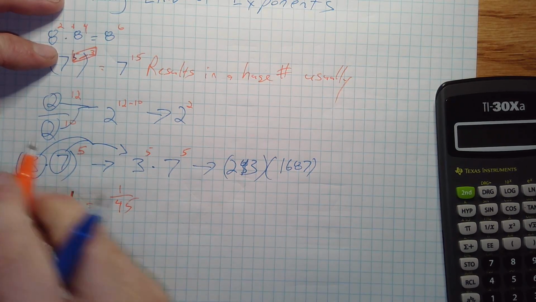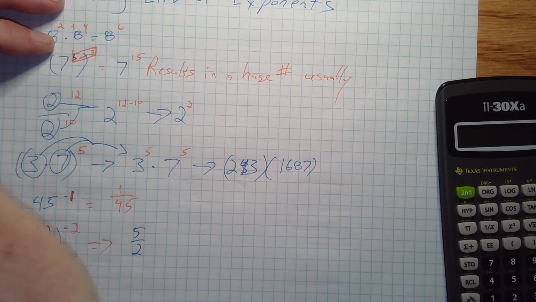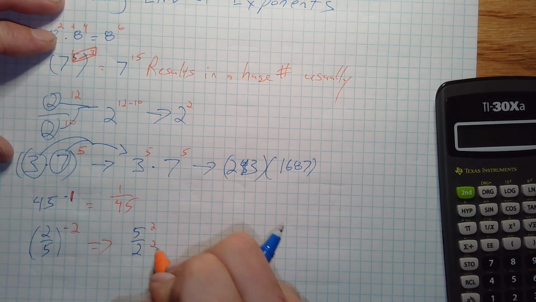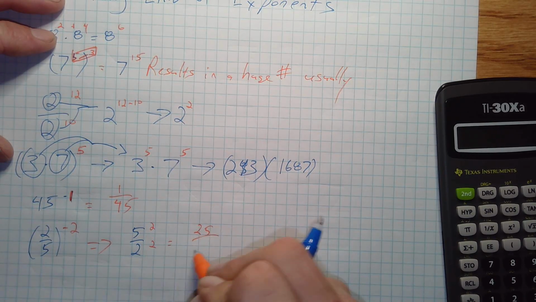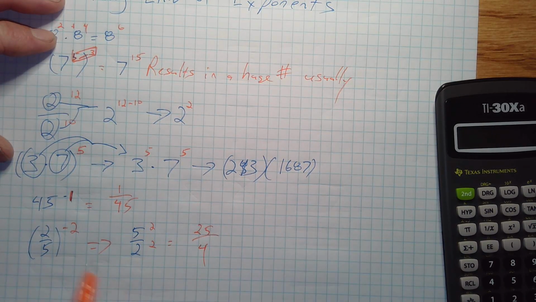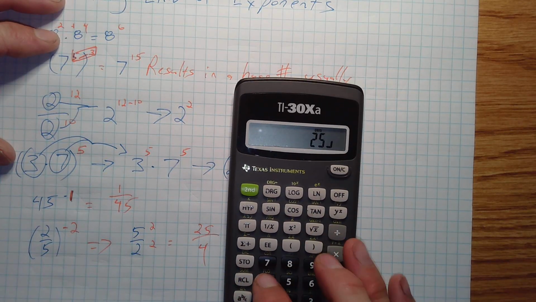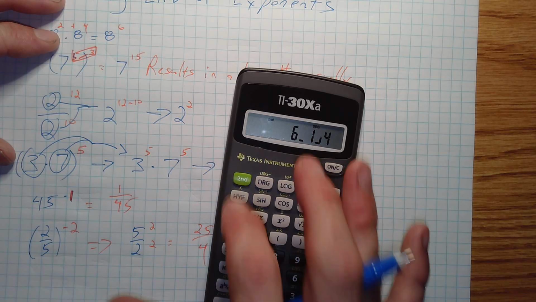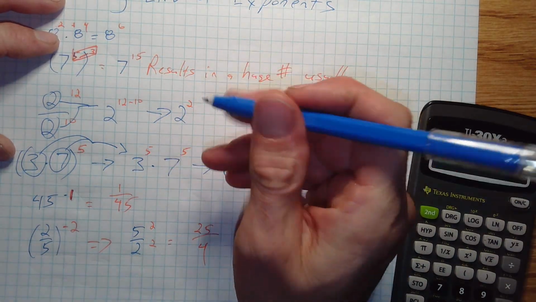Right, this is going to turn into, flip it first, 5 halves, and then square them, right? Which is going to be, 5 squared is 25, 2 squared is 4, 25 fourths, which is 6 1/4, or 6.25.